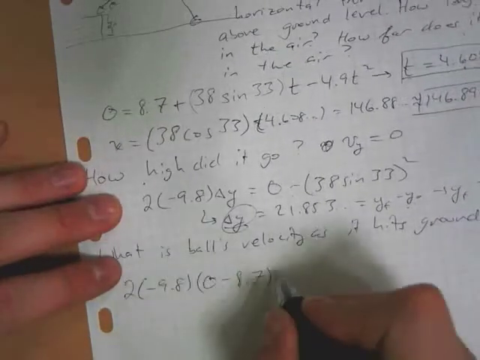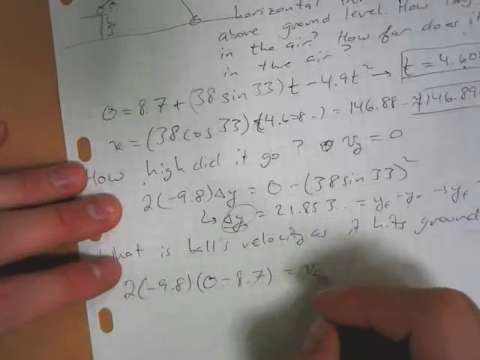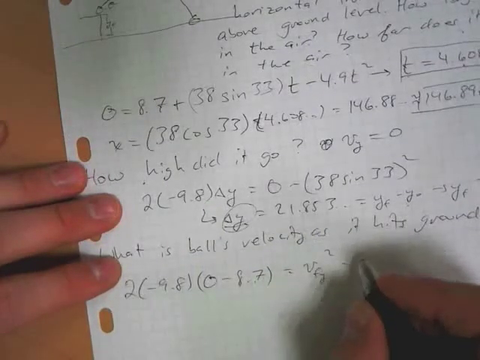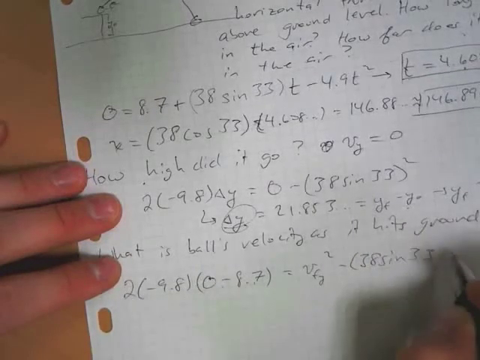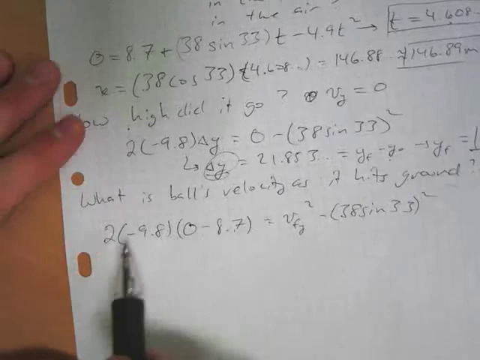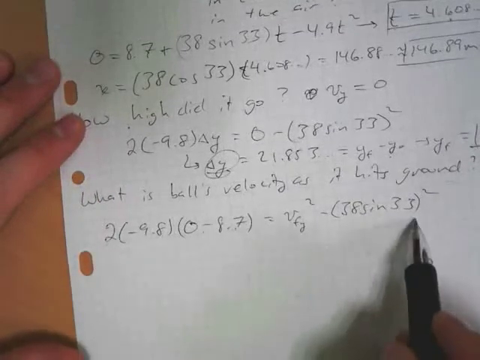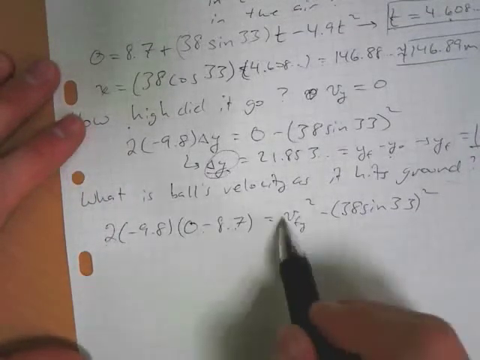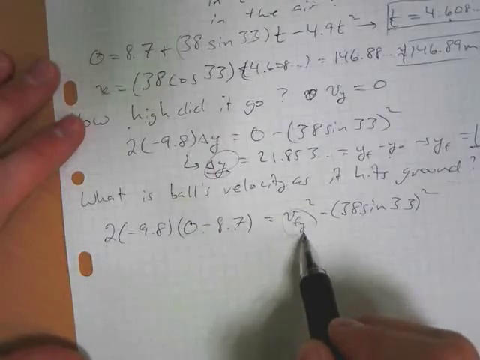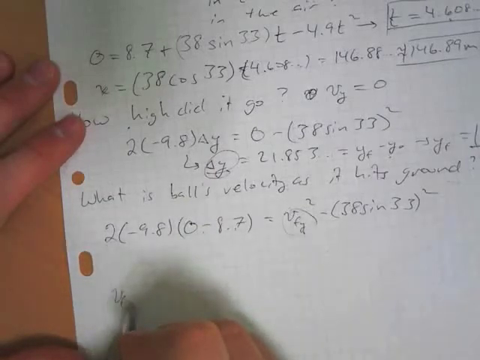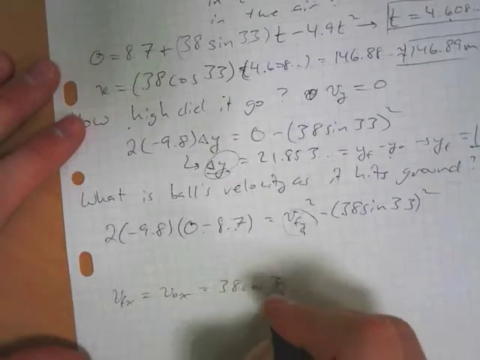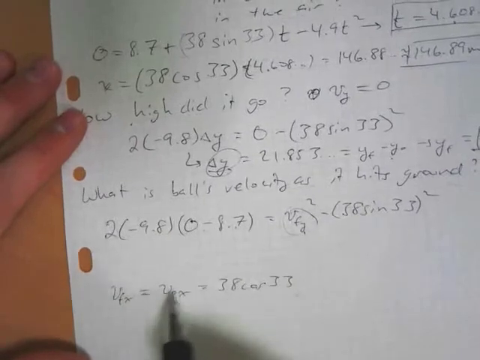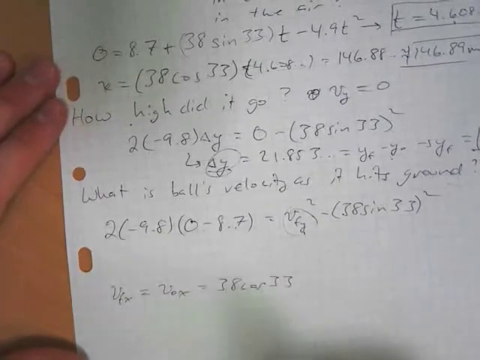Equals our v final y squared minus v naught y, which is (38 sine 33) squared. Remember, this is the equation for the y direction. So when we get this, this is not going to be our answer because our v final x is the same thing as our v naught x, which is 38 cosine 33. So we're going to have to put those together, do magnitude and direction. Just don't get caught in the trap of thinking this is your total final velocity.